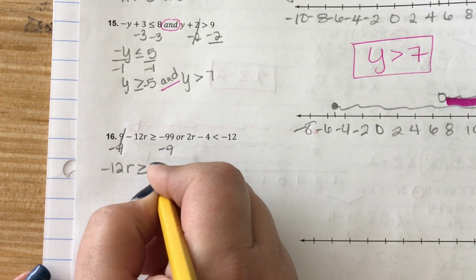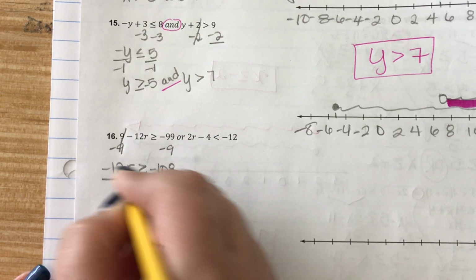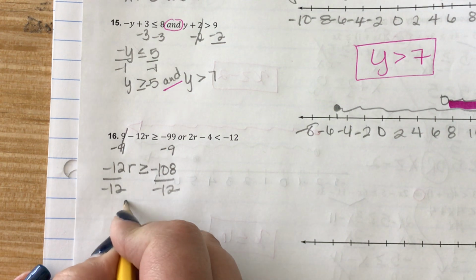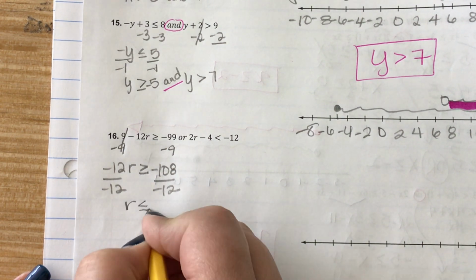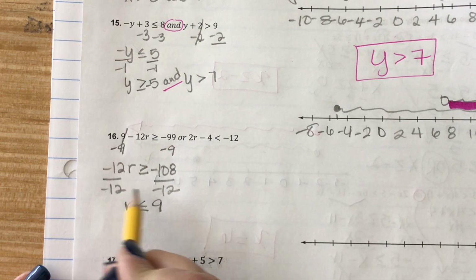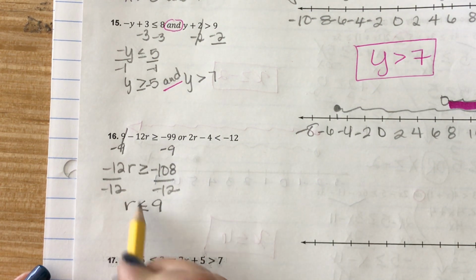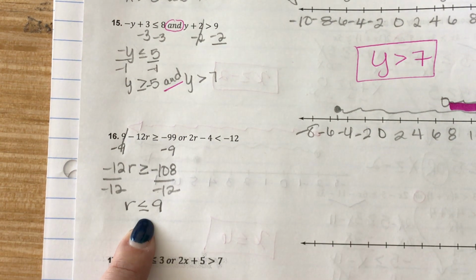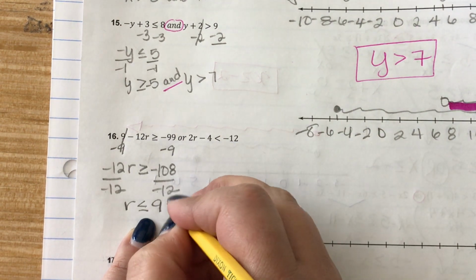That gives me -108. And then I'll divide both sides by -12, and I get that r is less than or equal to 9. Because I divided by a negative on both sides, I have to flip that sign. And this is an or statement.